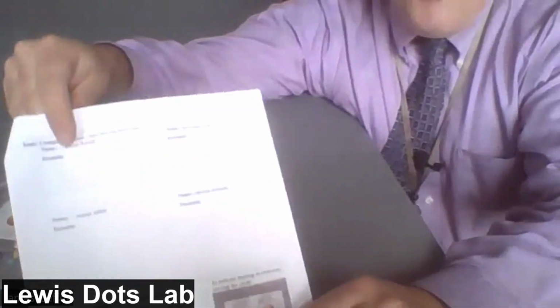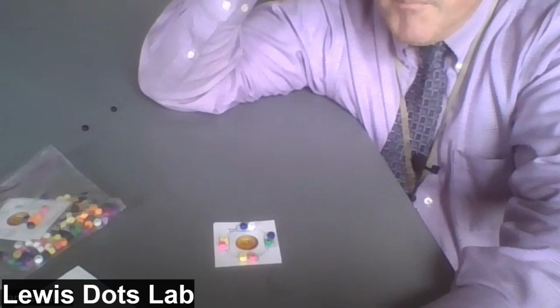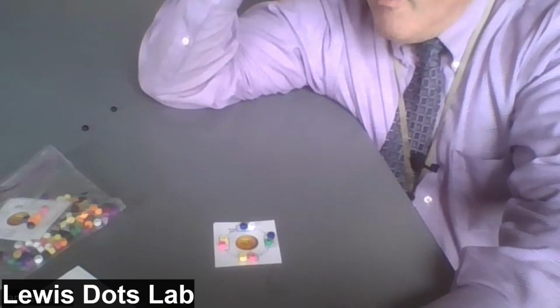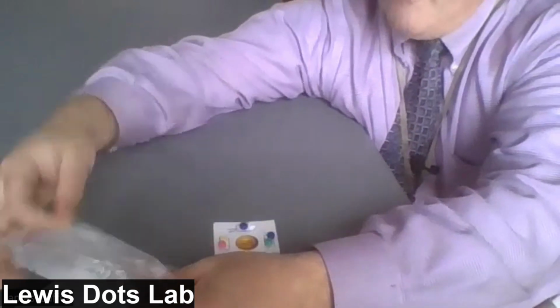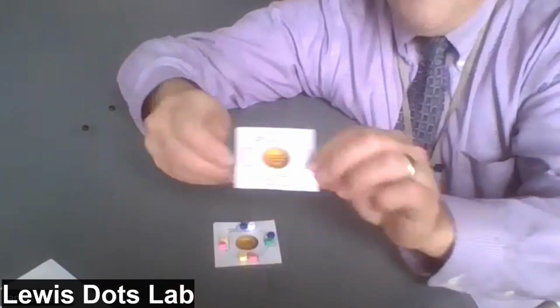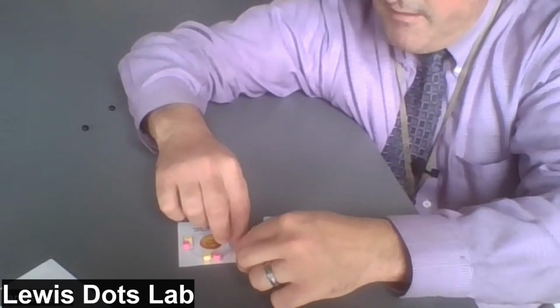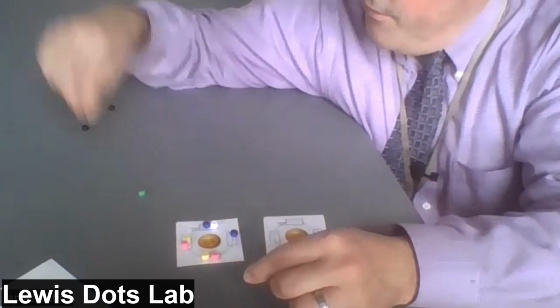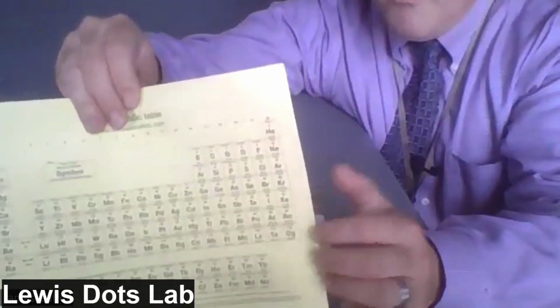Now we're going to go on to the compounds. They're asking us to consider combining lithium ion and fluorine ion or fluoride ion. So now I'm going to take out another card, and I'll start with neutral fluorine and neutral lithium.